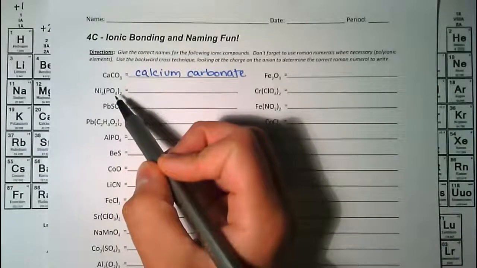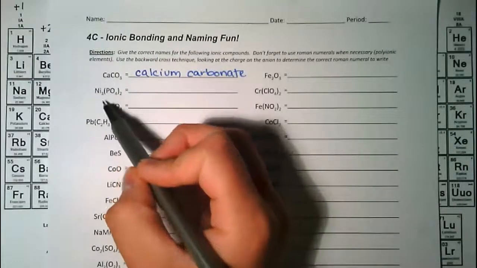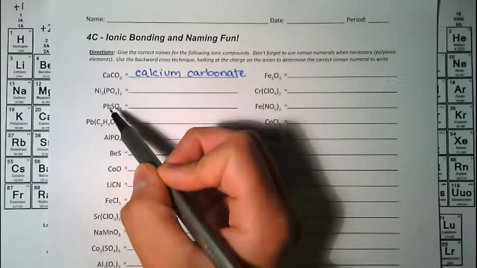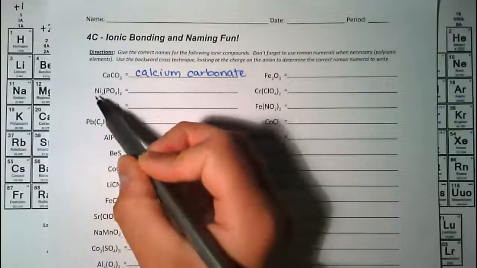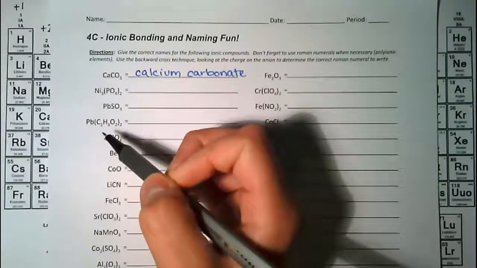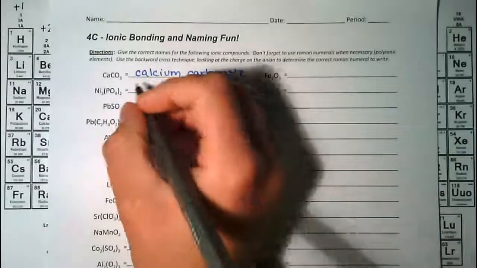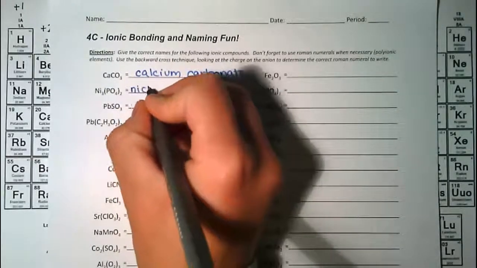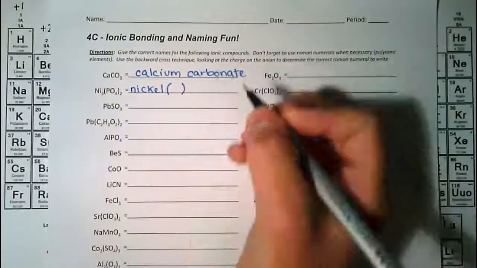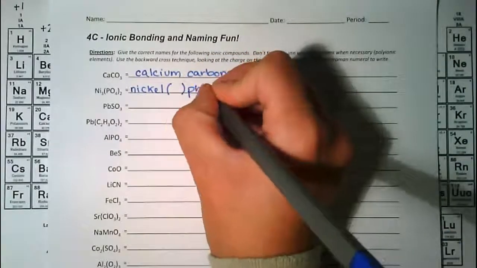The next one, I have nickel, and I have PO4, which I know is the phosphate ion. So I still have a ternary compound with a polyatomic and a metal. But this time, nickel is not a main group metal, it's a transition metal. So in addition to nickel and phosphate, I'm also going to have to show the charge in parentheses as a Roman numeral. So I'm going to start out by putting nickel, N-I-C-K-E-L, and then parentheses so I remember to put my charge there, and then I'm going to write phosphate.